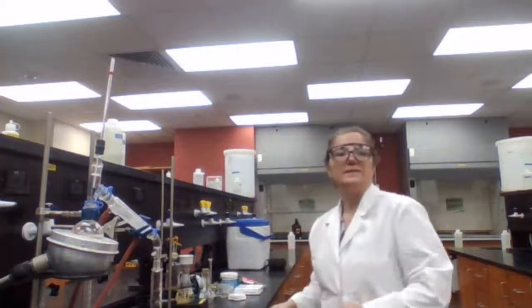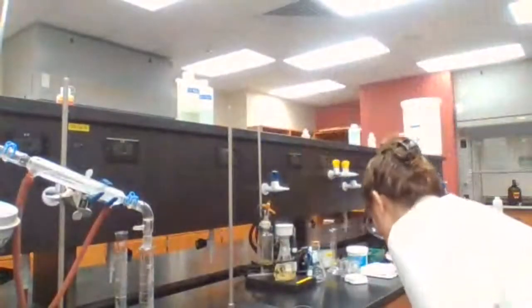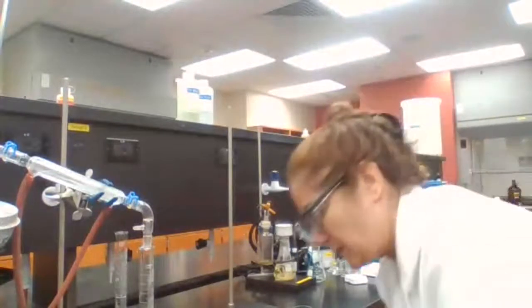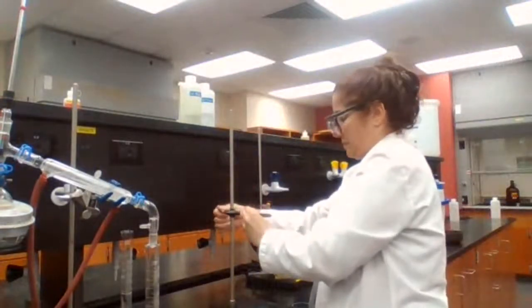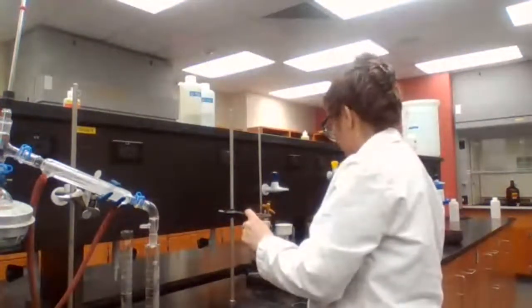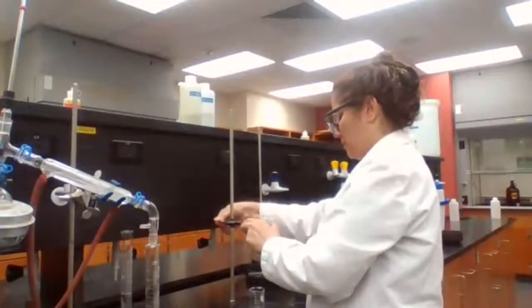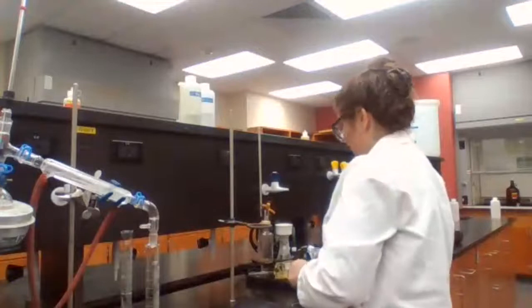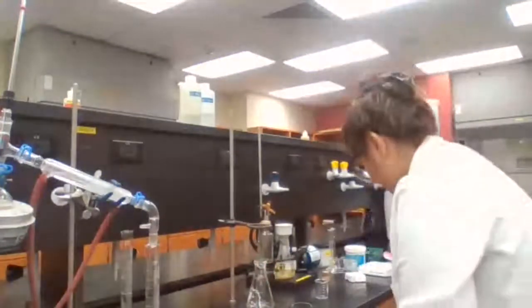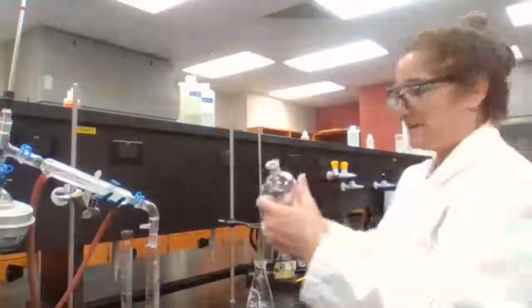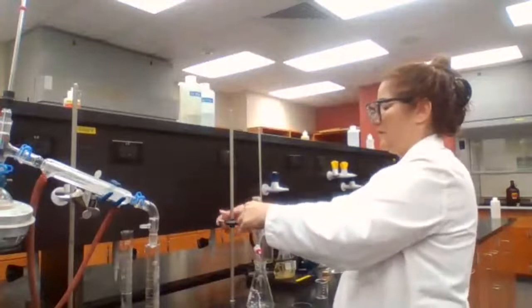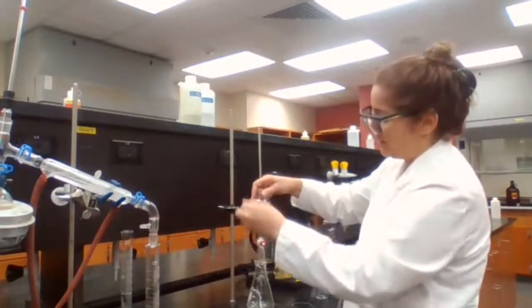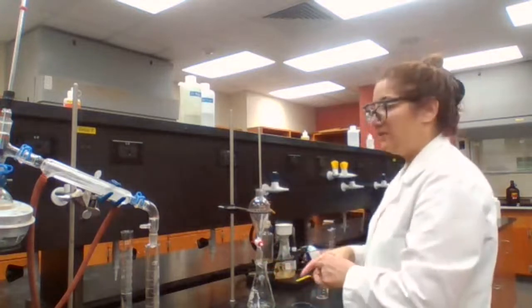And I set up a separator funnel for the next step, to make sure the height is adjusted, just below the level of the receiving flask.